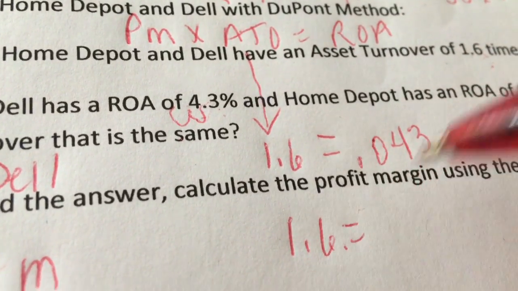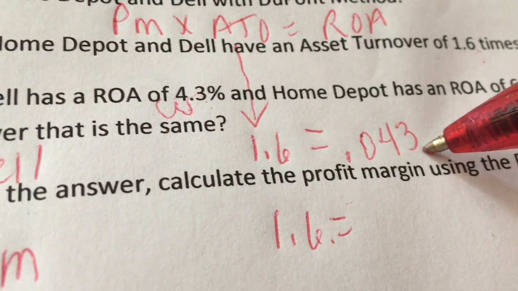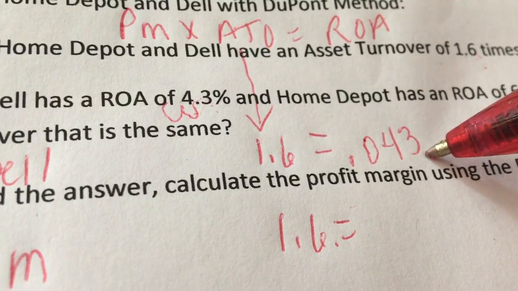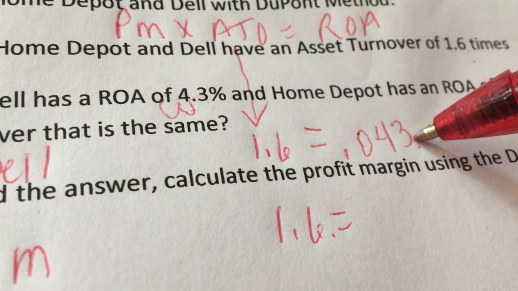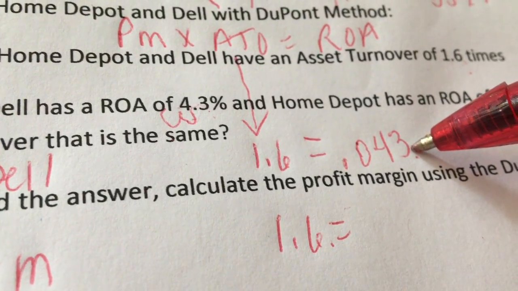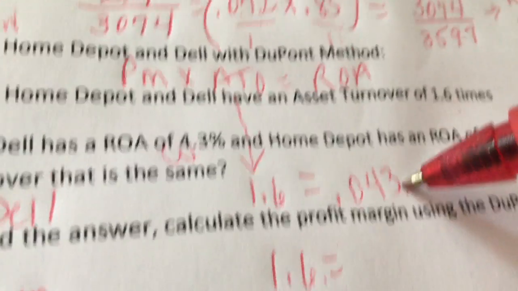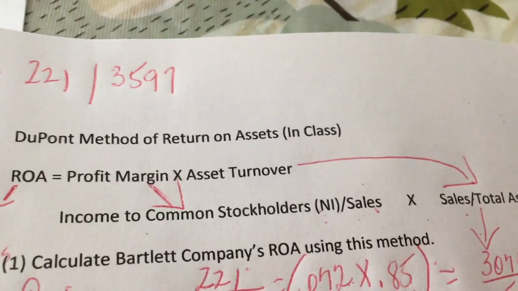Okay. This one, 4.3, means that for every $1 of assets, they're generating about 4 cents in net income. Okay, so remember your formulas. Go back to the top if you've forgotten what we're talking about.